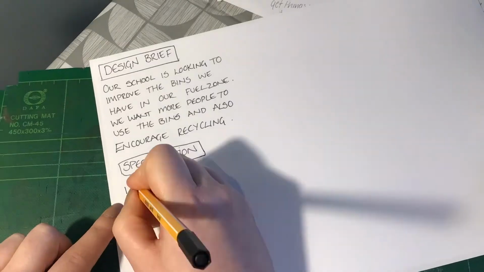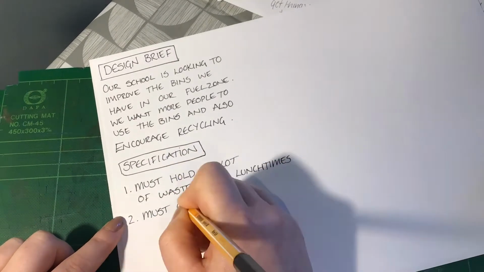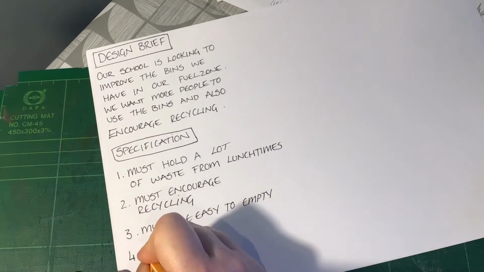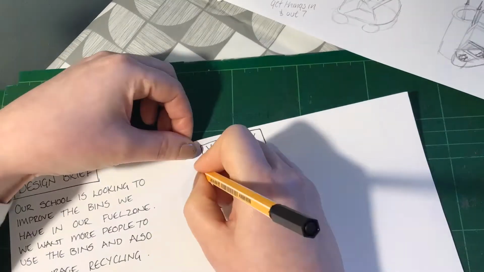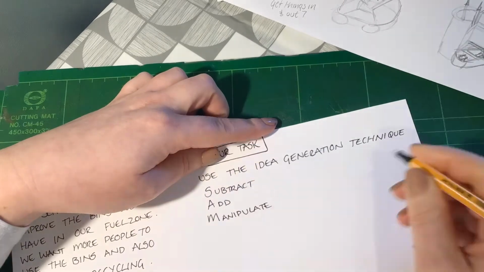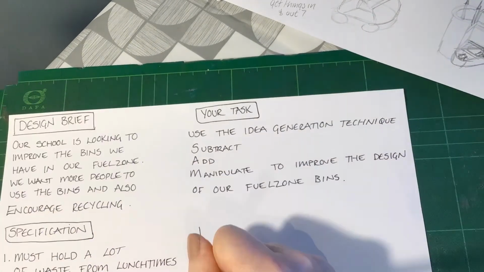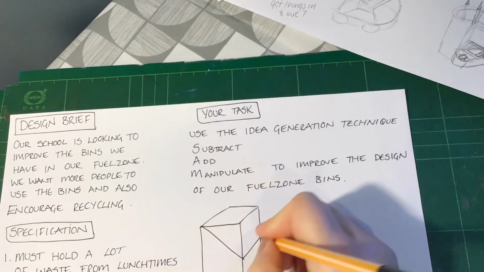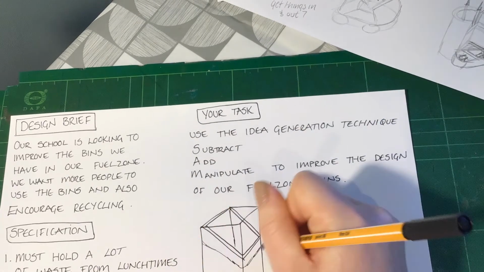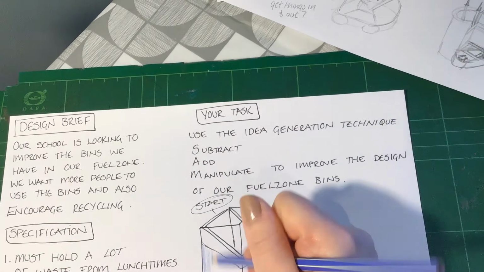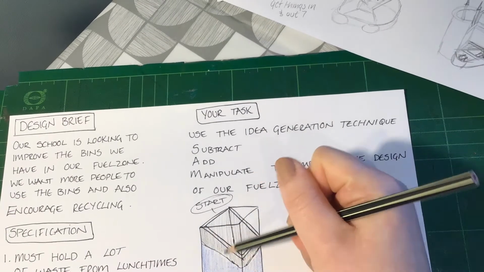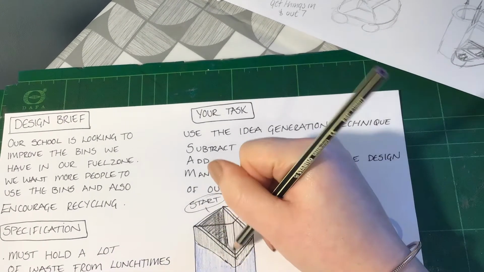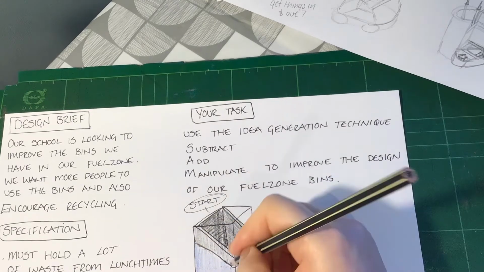So let's have a go at using S.A.M with the design brief and the specification that you can see here. We're going to base this around the scenario that we are designing new waste bins for our fuel zone. You're starting from the point of the bins that are already existing, so start just by sketching that out. This gives you a chance to think about what works with this design as well. Remember, we're adding, subtracting and manipulating here.